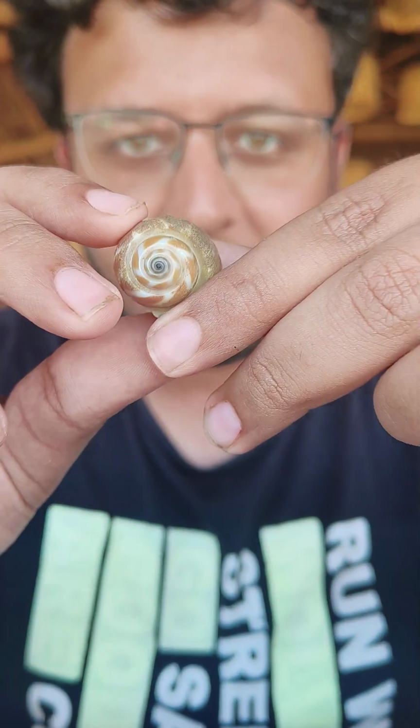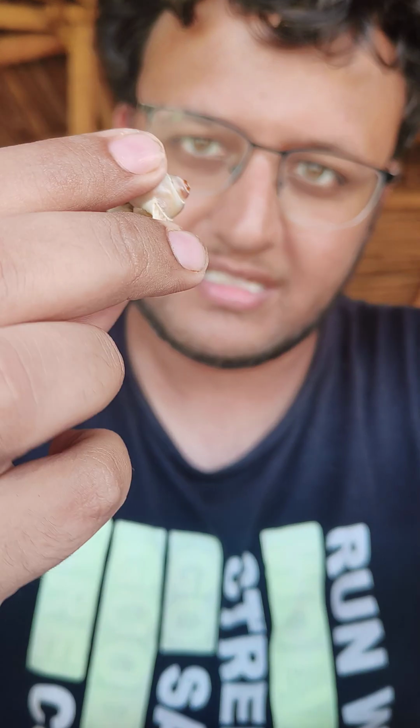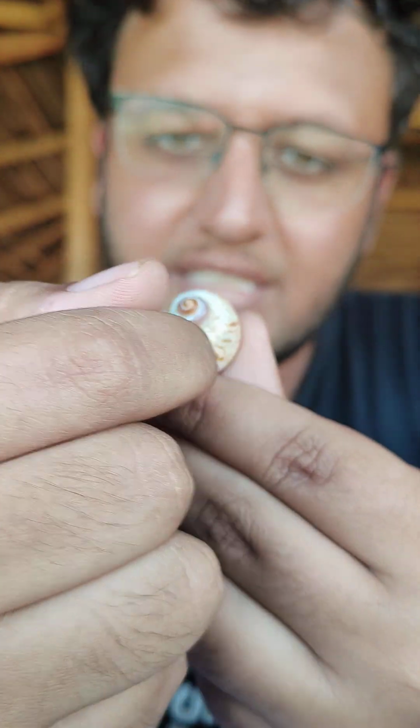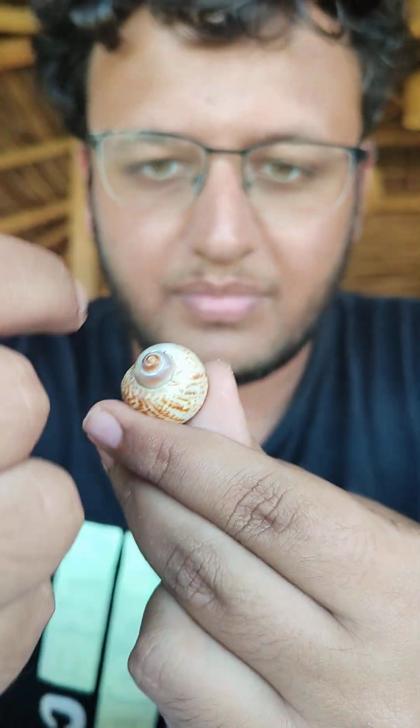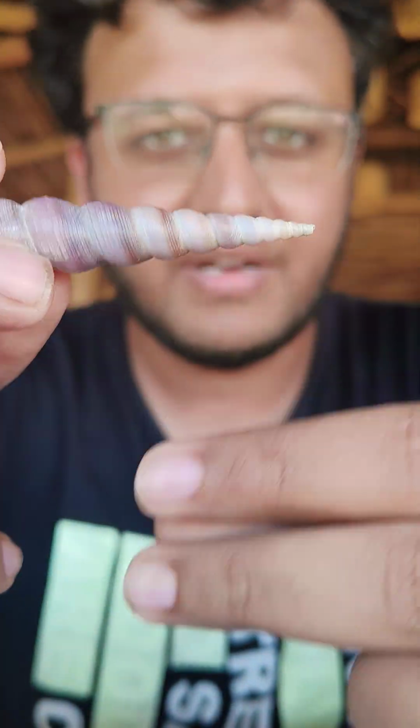So you can see a spiral pattern here, as if the creature that was starting out from here kind of increased the radius of its habitat by a constant amount. And there seems to be a pattern in these seashells, as in the radius is constantly increasing following some pattern.